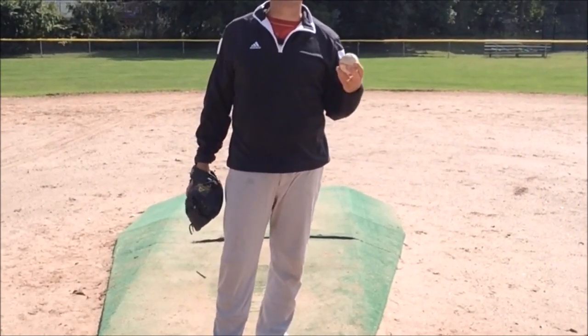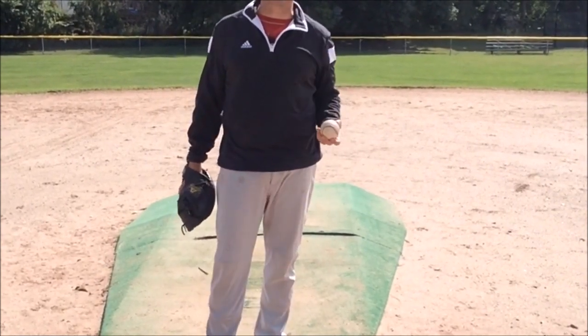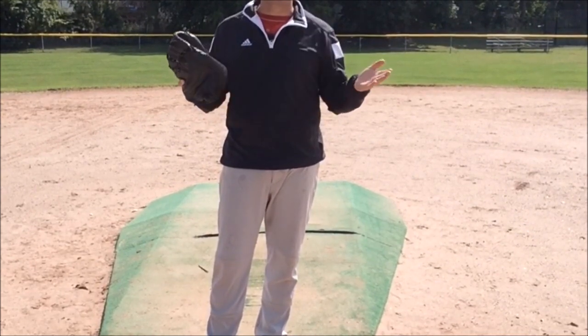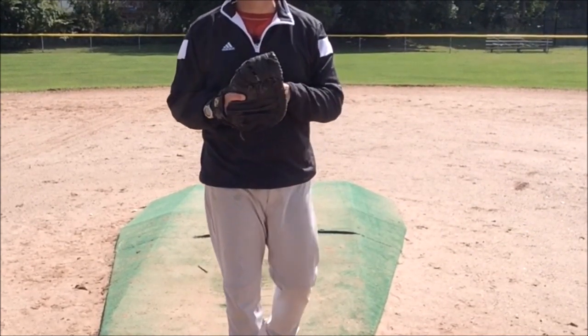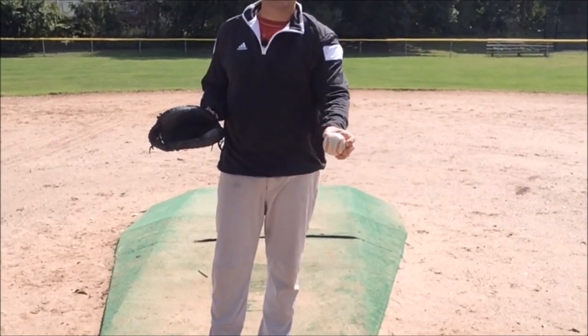I would probably rather take a guy that throws 86 with a lot of run and movement than a guy that throws 90 with a straight fastball. And I think hitters would say the same. And again, back to my favorite guy of all time, Greg Maddux. Threw 88 miles an hour, fastball ran, and he located it with movement.